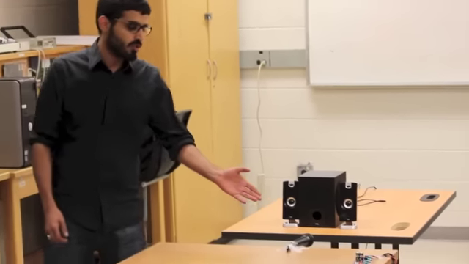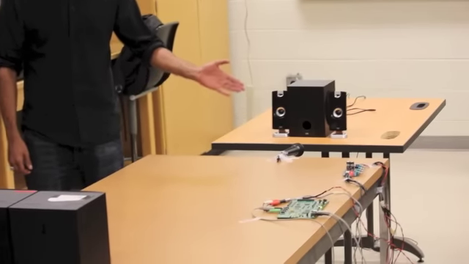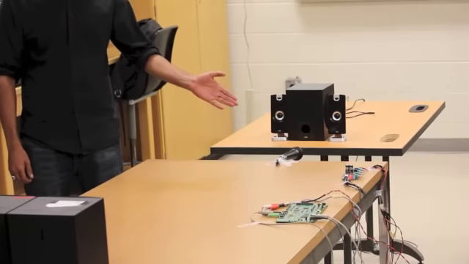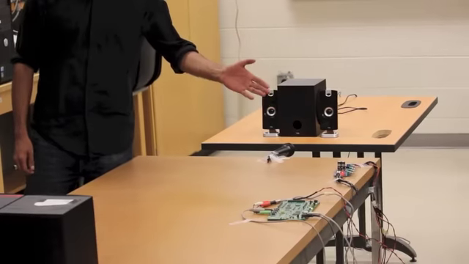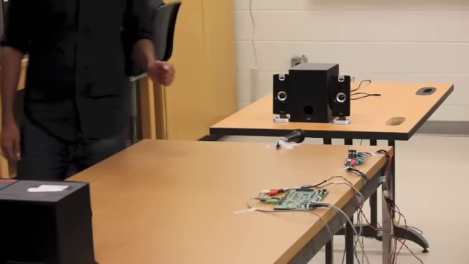Here is how our ANC system works. First, we decided to emit a 1 kHz sinusoid wave tone through these speakers, and the reason we did so is simply for demonstration. Here we have our reference microphone, where the noise signal will be picked up by this reference microphone and sent to a preamplifier and then to the DSP board.